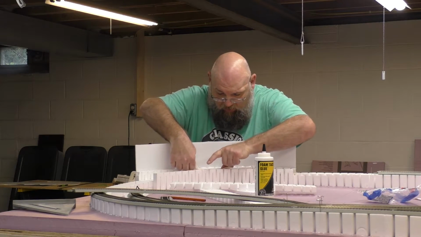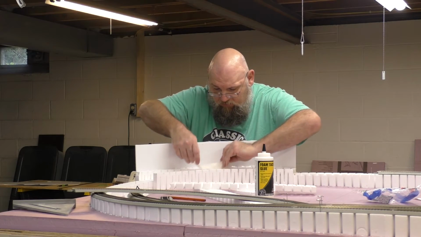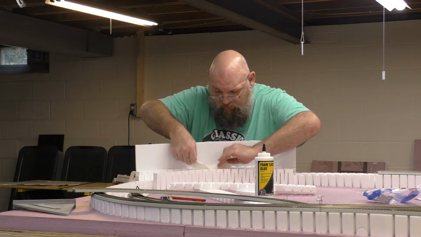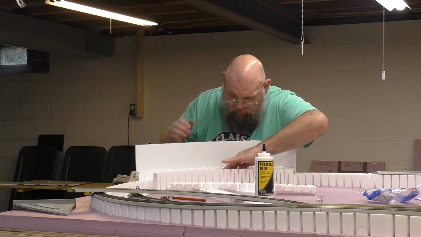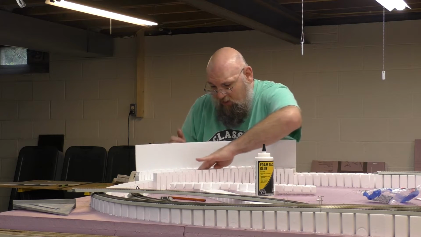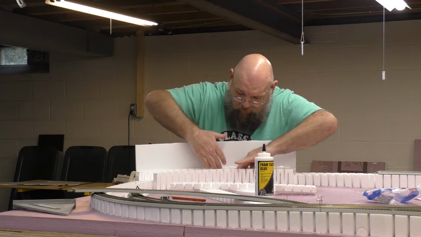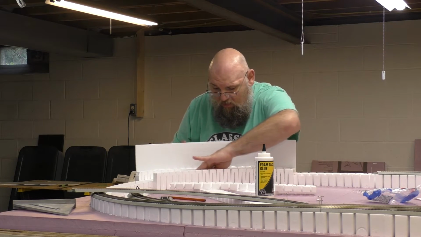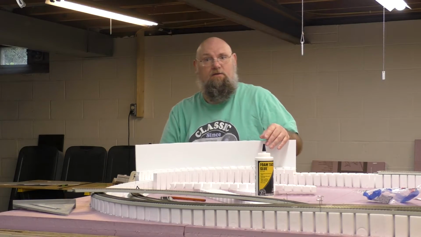Well, I've got a lot of plaster cloth to do here, so you pretty much get the gist of what I'm doing. Once we get this all done, we'll be putting it on the other side here, and so we'll catch up then.